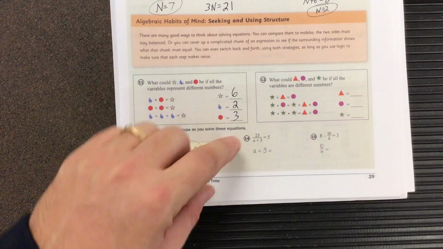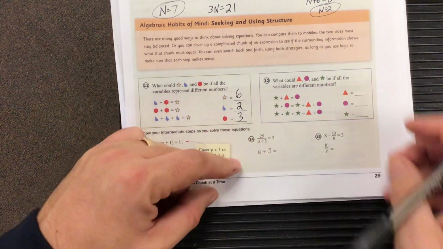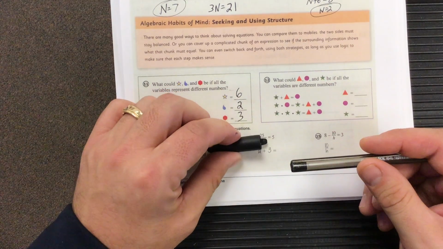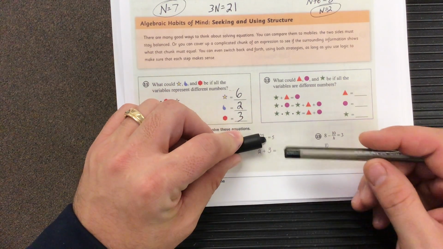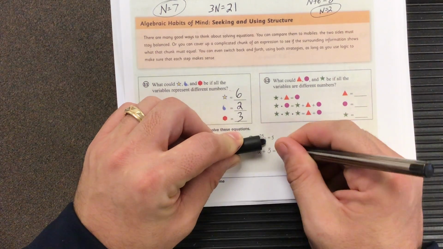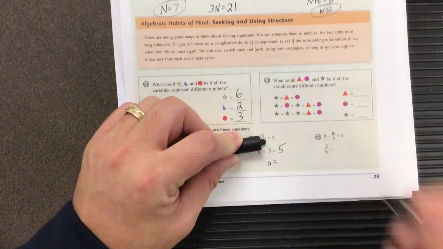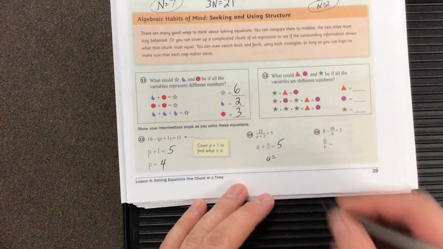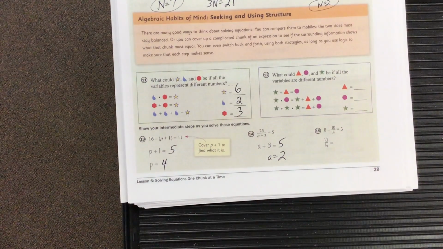Question 14. Again, I'm going to cover up the variable part. A plus 3. So 25 divided by what is 5? 5 is correct. So that means A is 2. 2 plus 3 is 5.